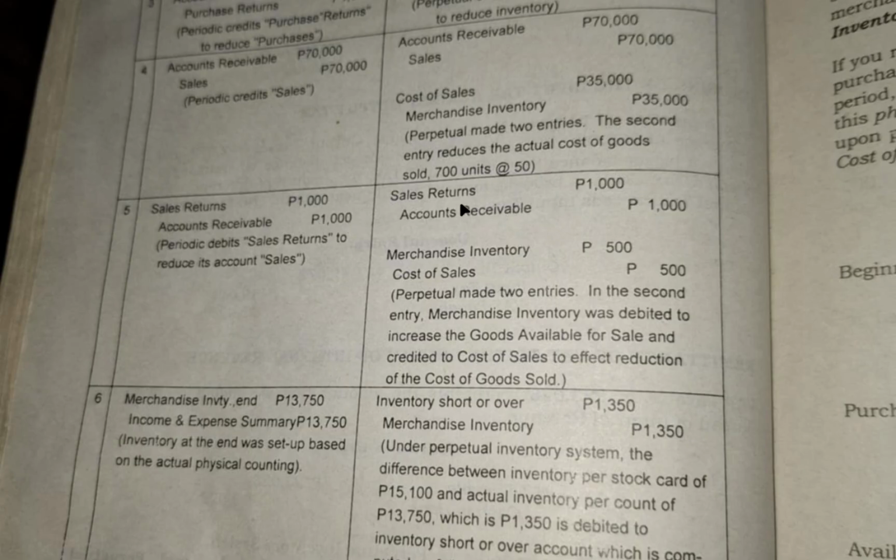So same journal entry in the Perpetual, but the difference there is you're going to show the second entry. In Perpetual we made 2 entries, since in the second entry merchandise inventory was debited to increase the goods available for sale and credited to the cost of sales to effect reduction of the cost of goods sold.